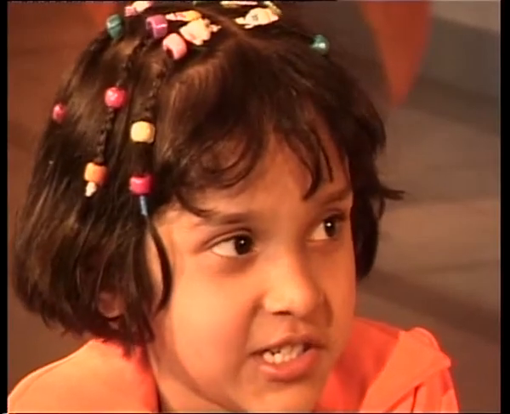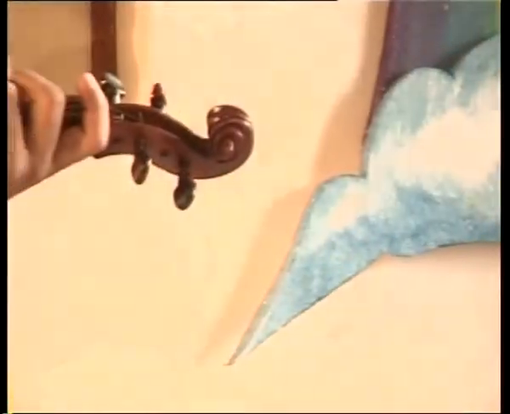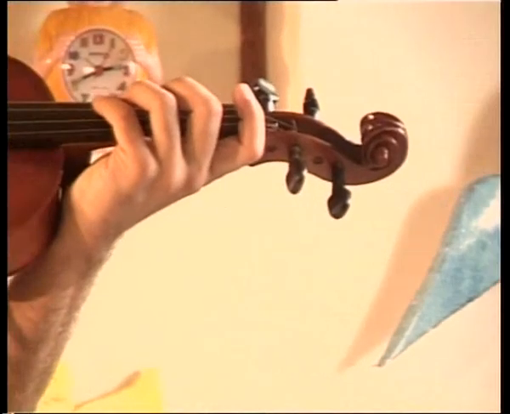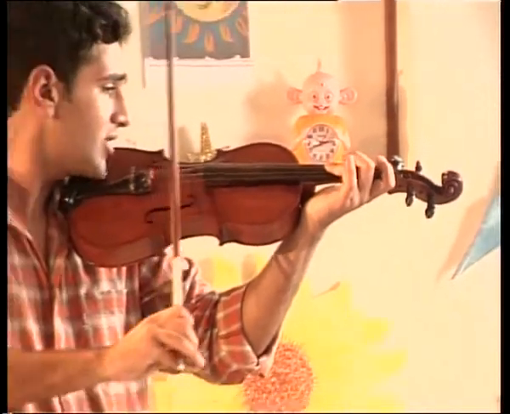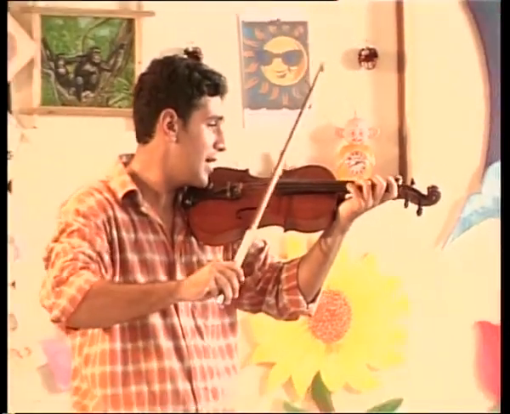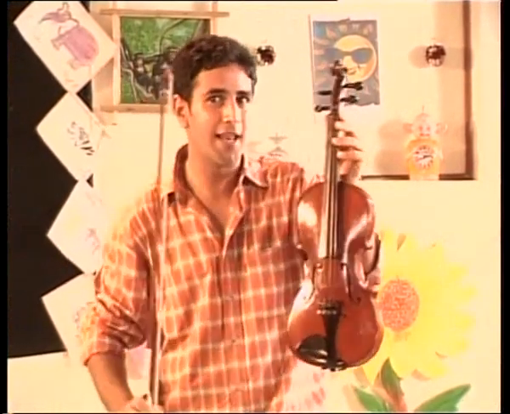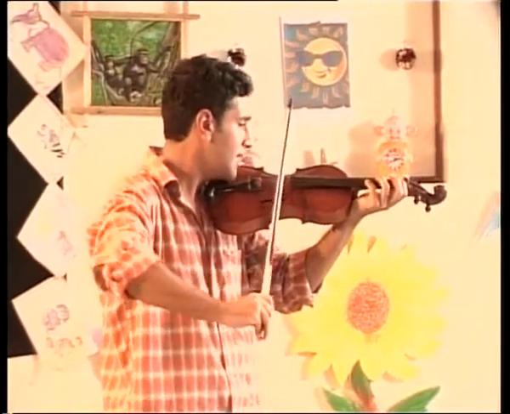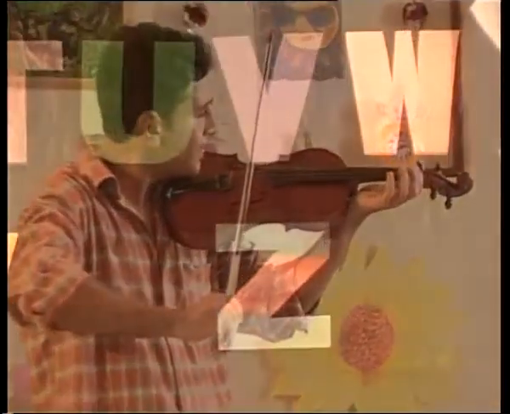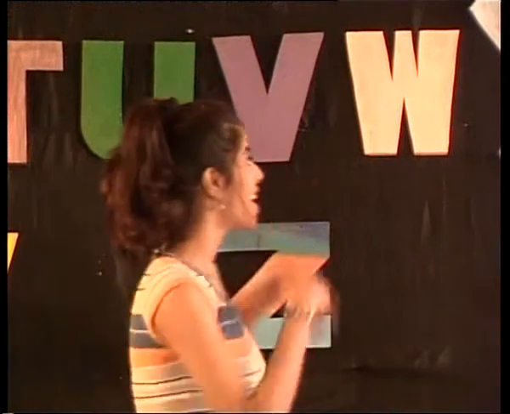A, B, C, D, E, F, G, H, I, J, K, L, M, N, O, P, Q, R, S, T, U, V. Hey kids, this is a violin and V stands for a violin and I can play music on a violin. Let's go. A, B, C, D, E, F, G, H, I, J, K, L, M, and now after V comes W.